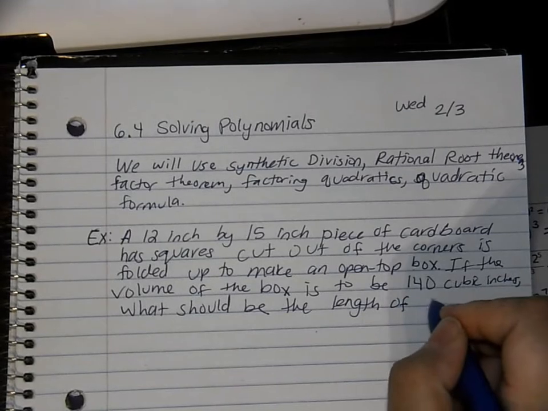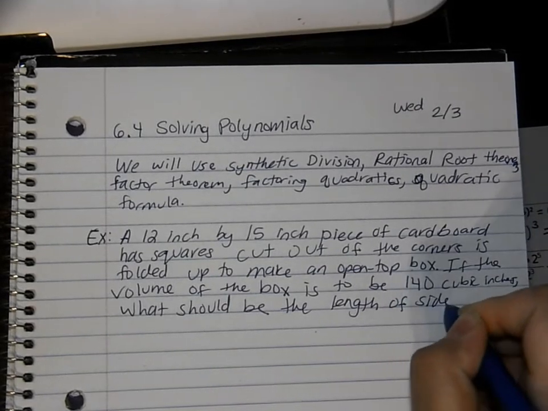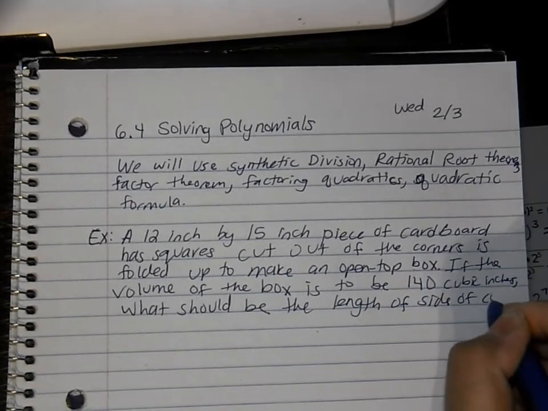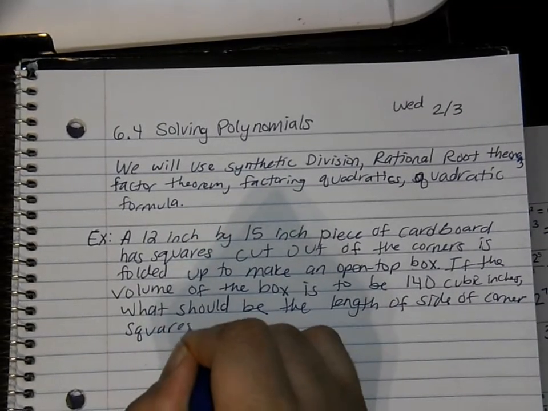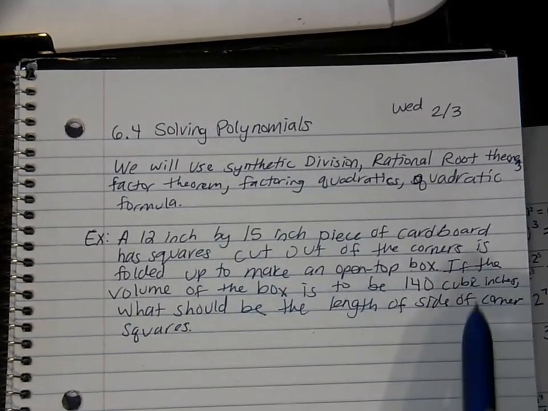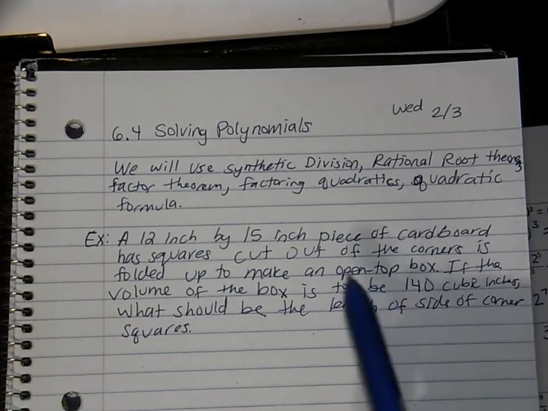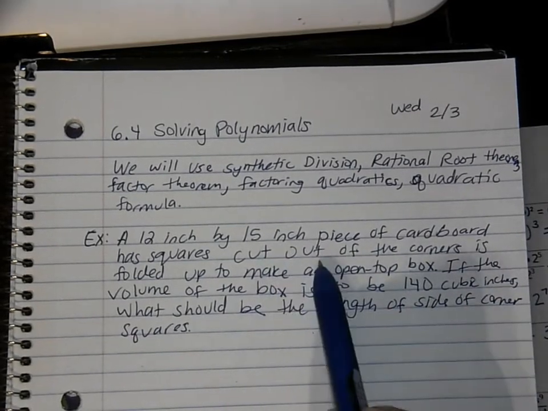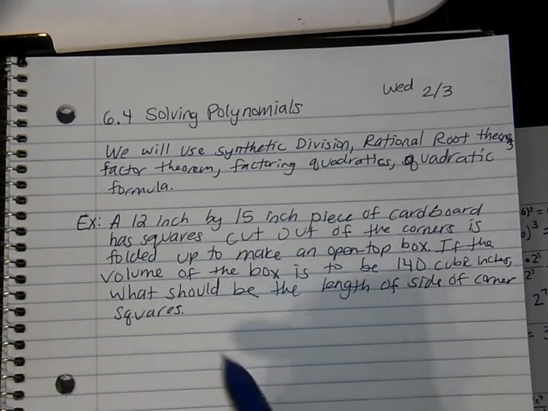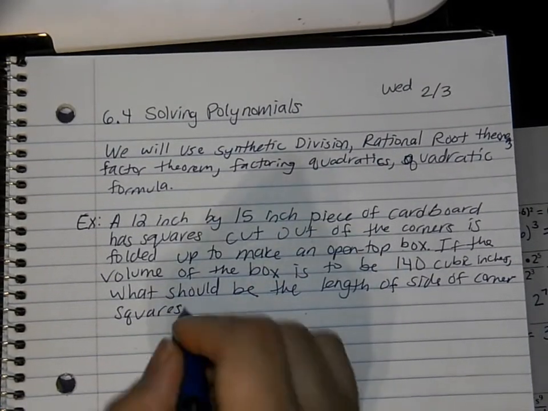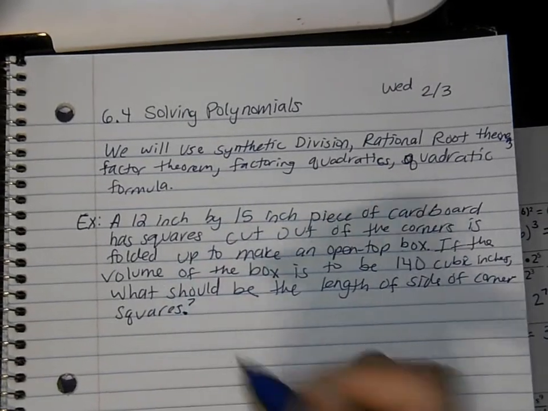I'm just going to write length of side of corner squares, just so it explains further with Michigan Virtual saying that they're called cutout corner squares, which we mentioned up here. But to save some time and not have to write so much, we can just skip to this. Okay, so we are going to find how we would work through this.